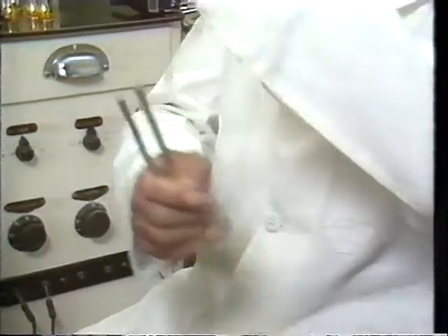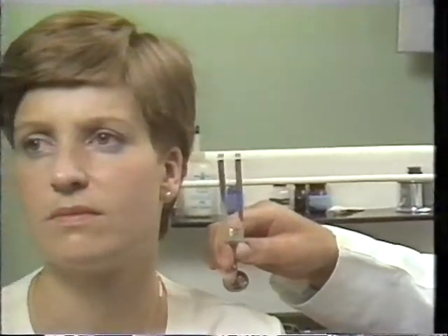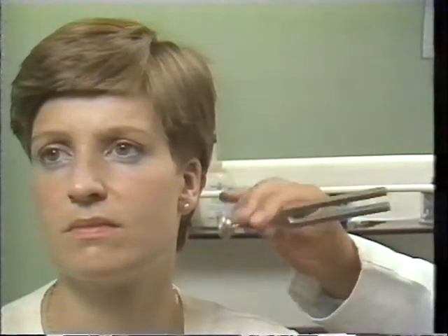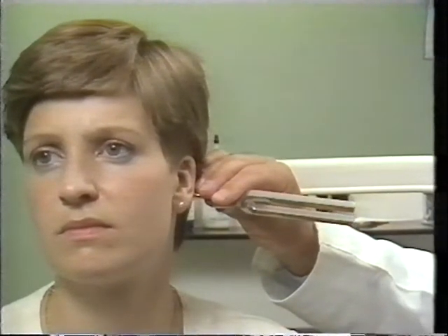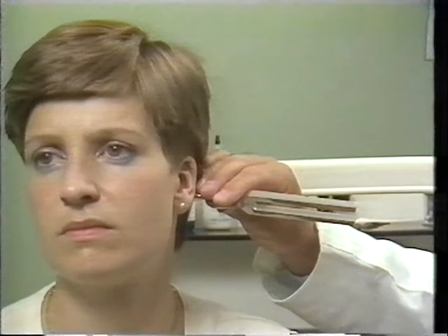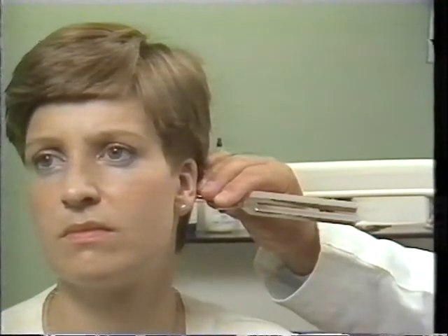In the Rinne test, a comparison is made between the patient's ability to hear by air-conducted sound with a vibrating fork presented to the meatus and bone-conducted sound with the foot of the fork on the mastoid process behind the ear. One can ask the patient, which do you hear better, behind or in front? In front of you.